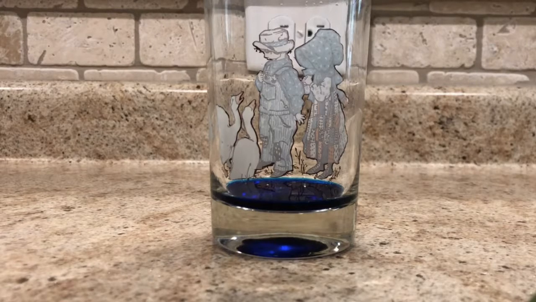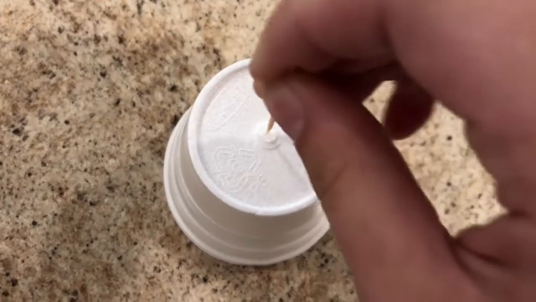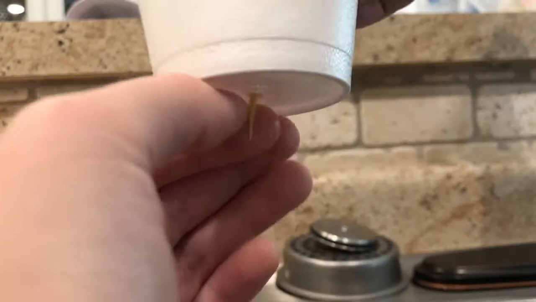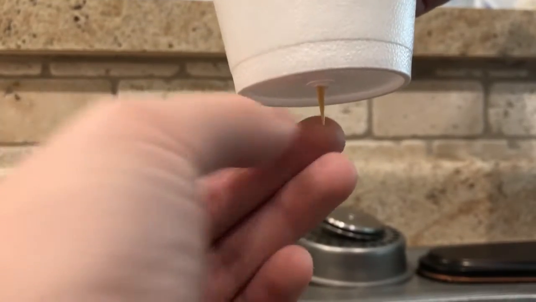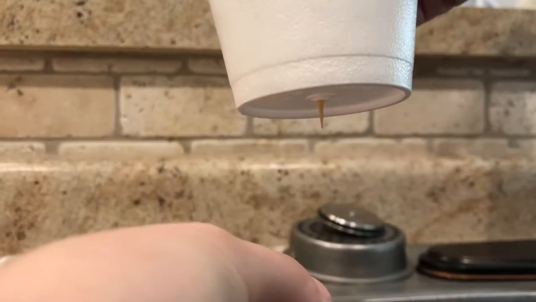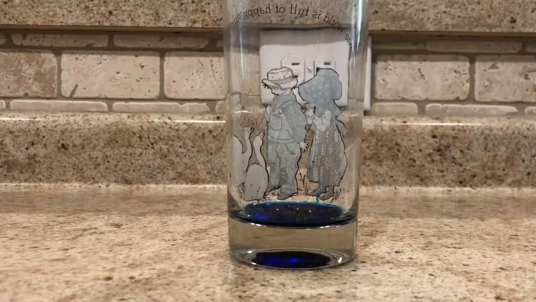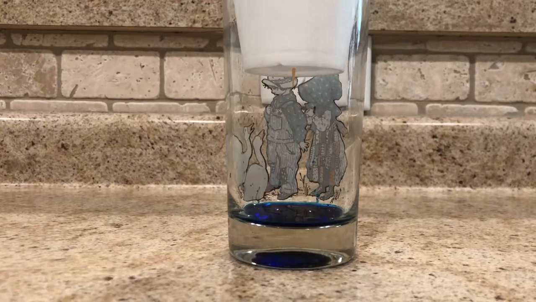Have the students add a few drops of food coloring to an empty, clear glass. They should punch a small hole in the bottom of a styrofoam cup, then insert a round toothpick into the small hole. Have them place the styrofoam cup over the clear drinking glass.